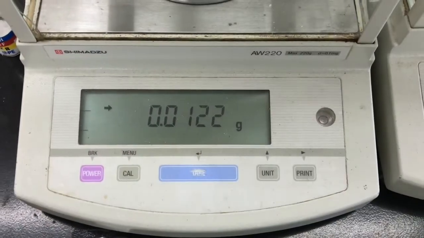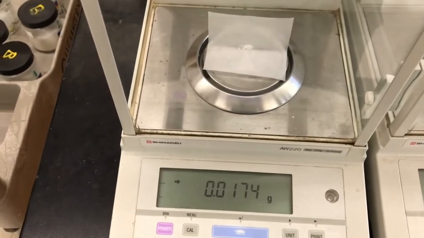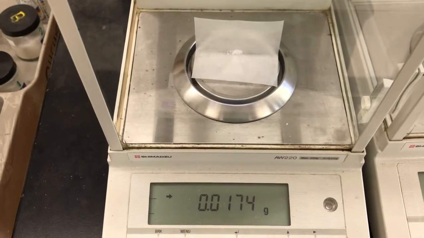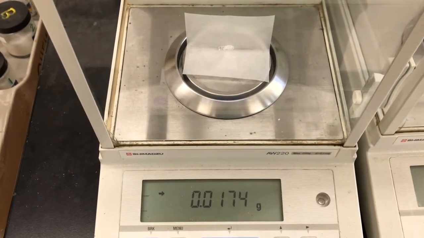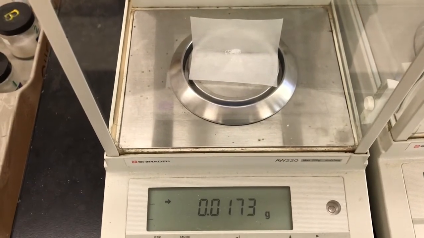I'm adding now another 12.2 milligrams. So as I was walking over with my 12.2 milligrams of sodium borohydride, some spilled. So I came back and added more. Now I'm actually adding for the second aliquot 17.4 milligrams more sodium borohydride.